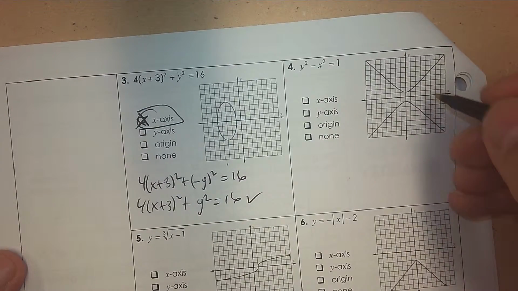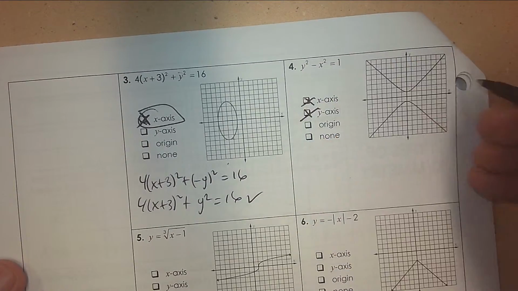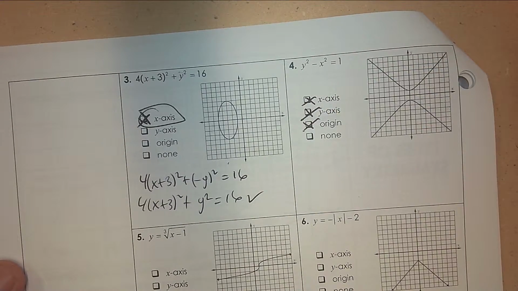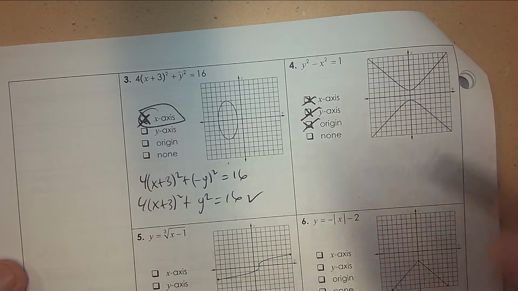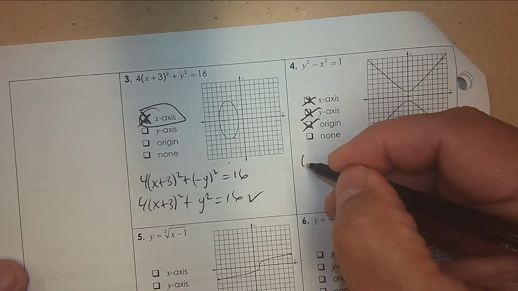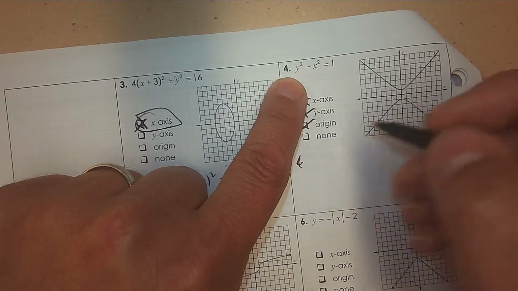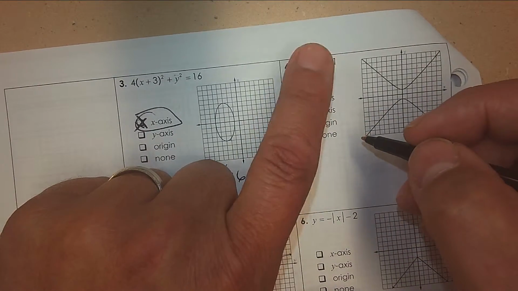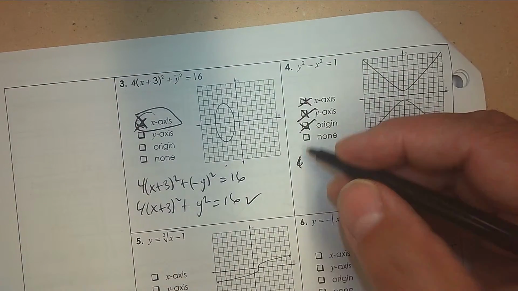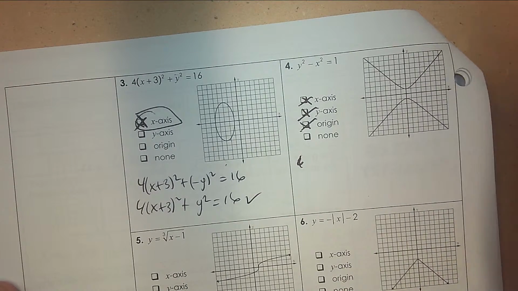Here you can see you're reflecting over both axes, and if you look carefully, you're actually also reflecting over the origin. All of it. This is called a hyperbola. y squared minus x squared equals 1. You could prove it in different ways. If you put in a negative y, it would become positive. If you put in a negative x, it would become positive. And if you change negative and negative, they both become positive. So you can see algebraically, I'm not going to show all three ways, that it has symmetry all three ways.